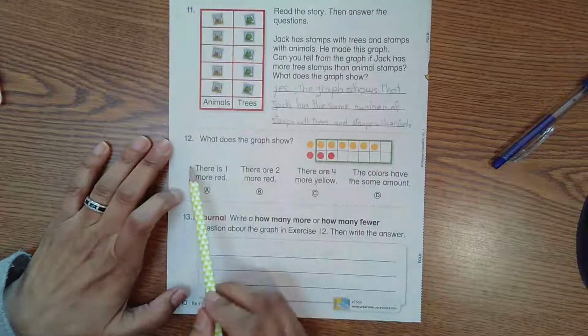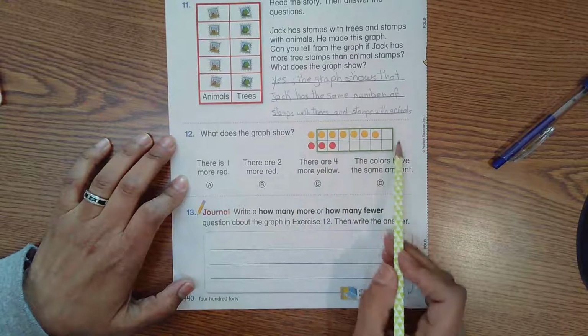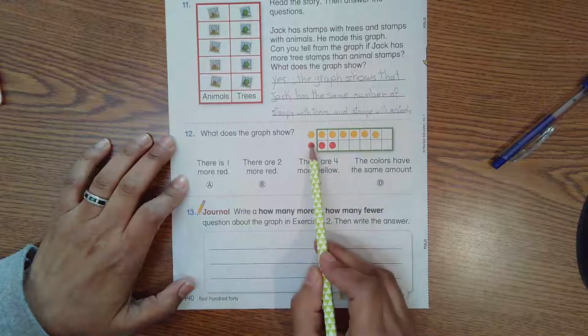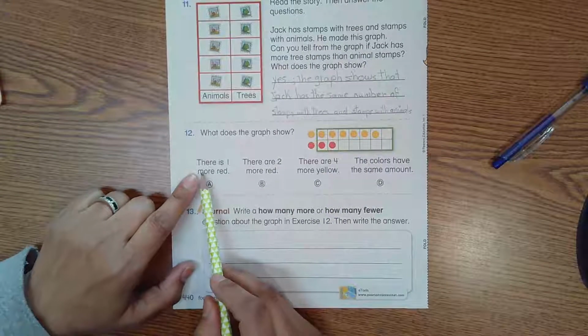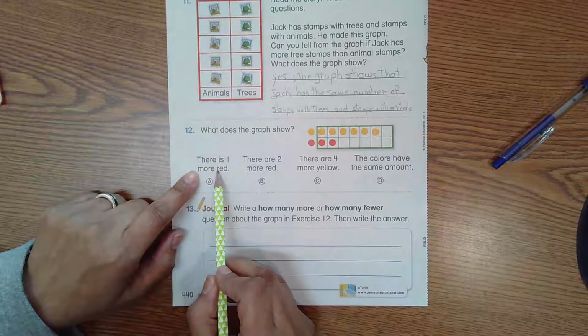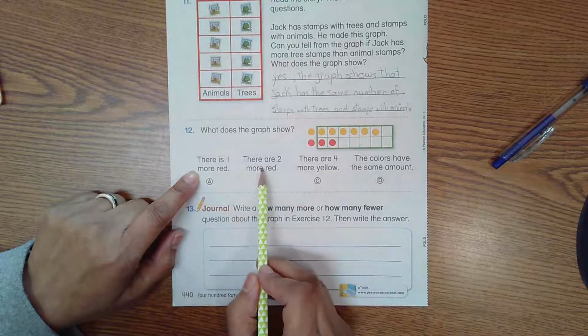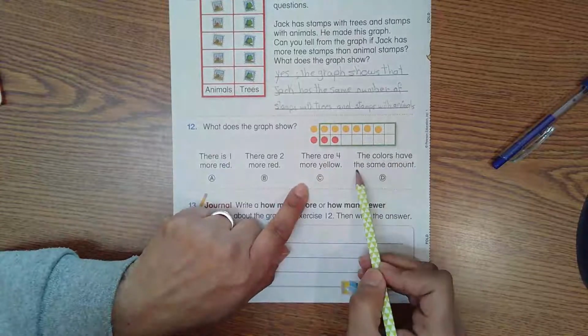All right, let's go for number 12. What did the graph show? So we have graphs. I see yellow counters and I see red counters. All right, let's see the options we have. One, there is 1 more red. There are 2 more red. There are 4 more yellow. The colors have the same amount.